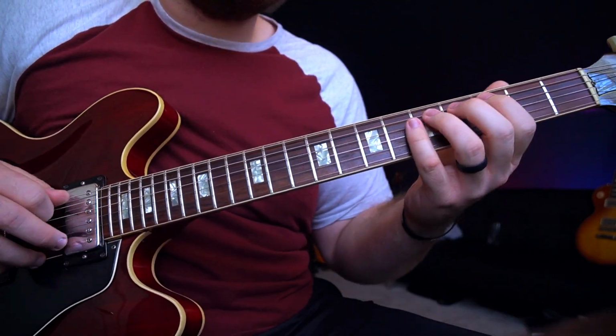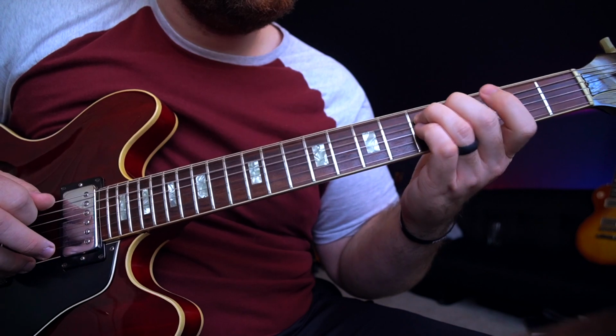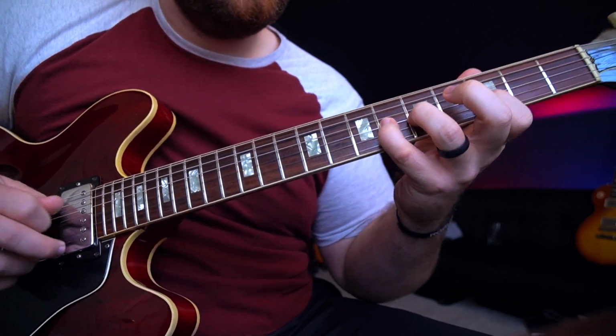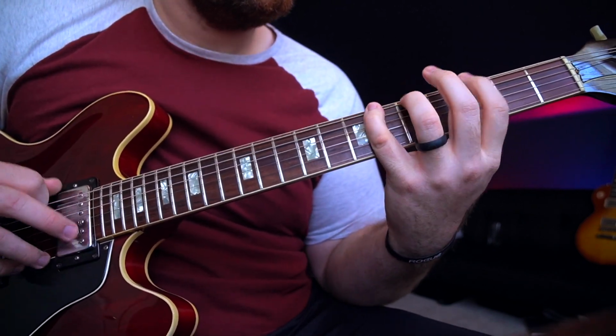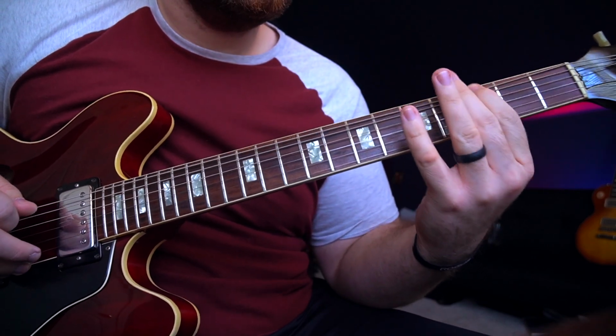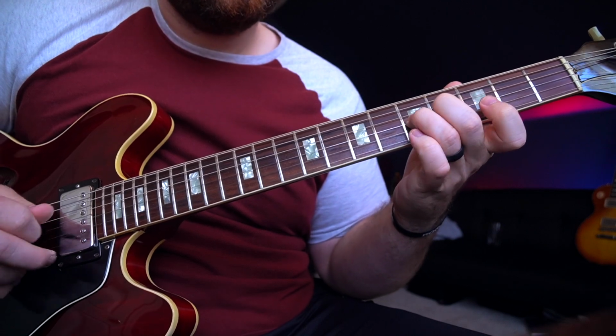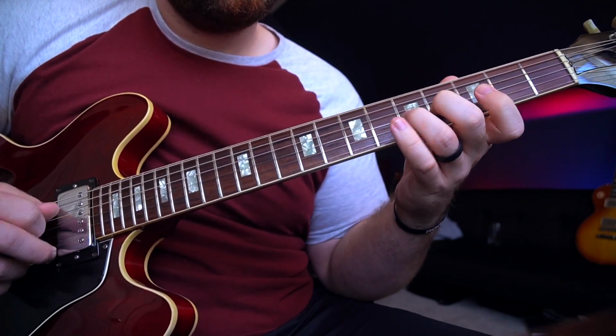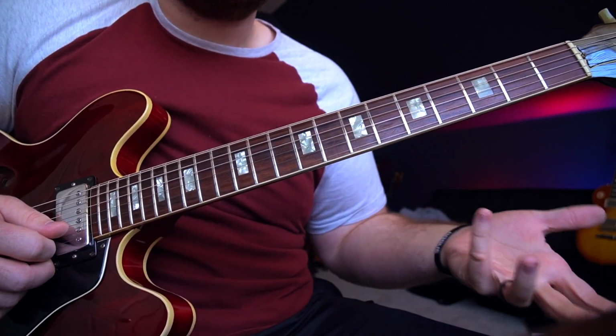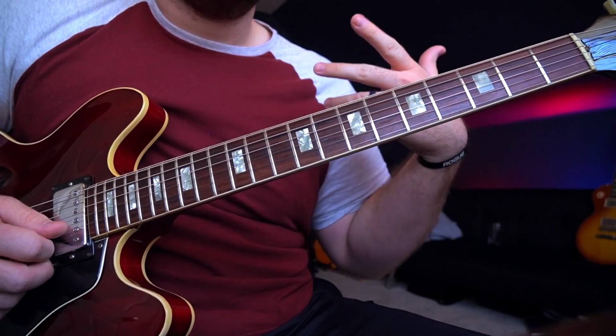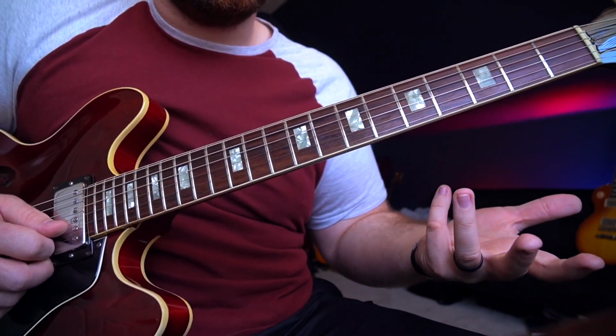You can add the blue notes, right? You could add a G mixolydian. All these cool sounds you can play with a G minor pentatonic over a C9.